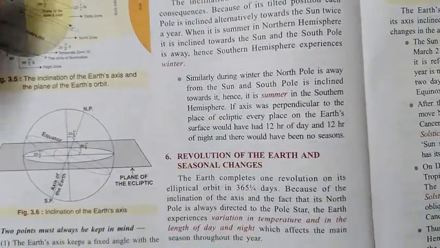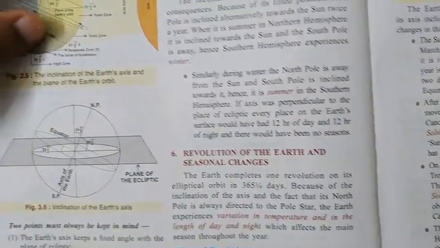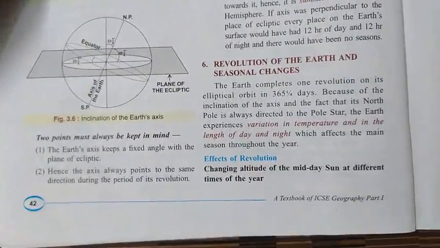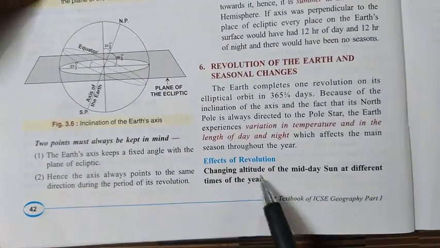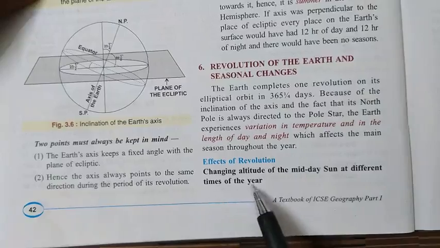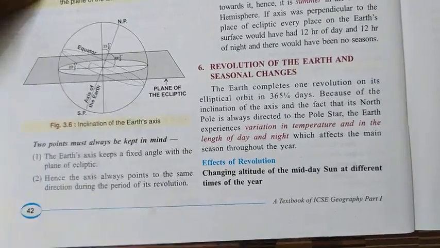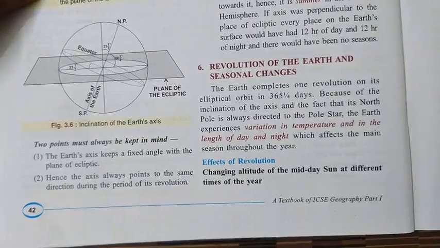Now next, let's see some most important effects of revolution. The first effect is the changing altitude of the midday sun at different times of the year. Now what do you mean by the changing altitude of the midday sun?